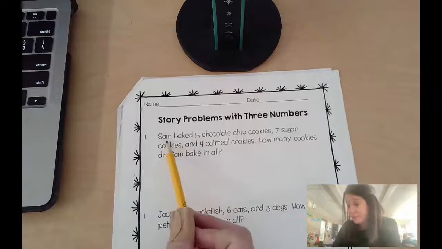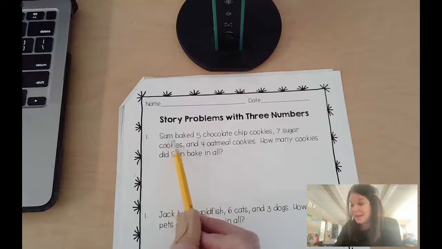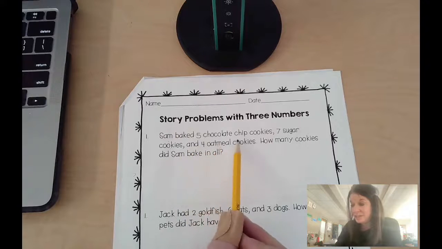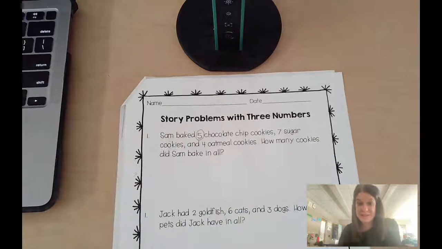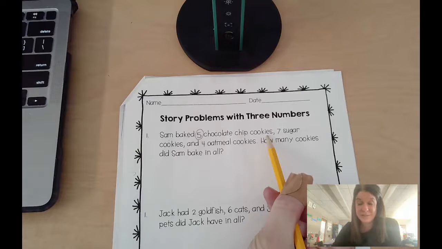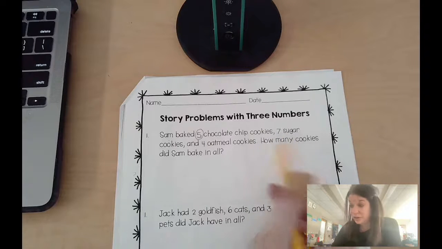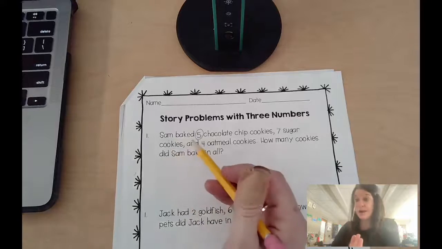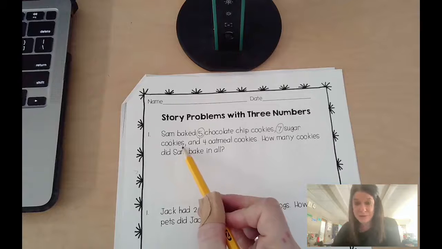So let's read together. Can everyone point to the first word, which is, I know you can read this, Sam. Ready? 1, 2, 3. Sam baked 5 chocolate chip cookies. Oh, let's go back and circle that 5. Okay, circle your 5 for 5 chocolate chip cookies. And then go right back to where we ended off at cookies. 7 sugar cookies. You should be saying, wait, Miss, freeze. Circle the 7. Okay, and go back to the word cookies.